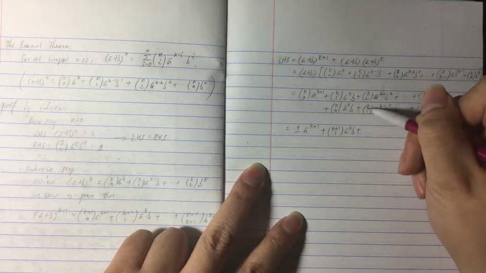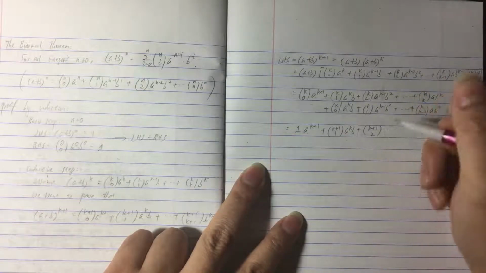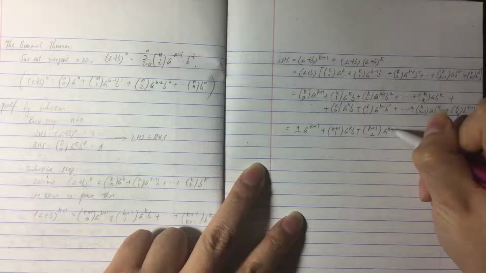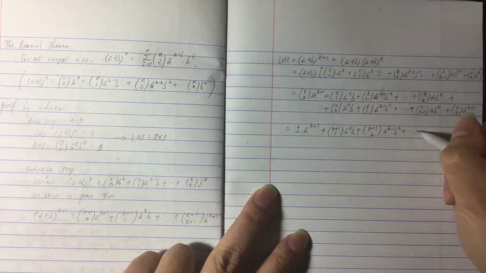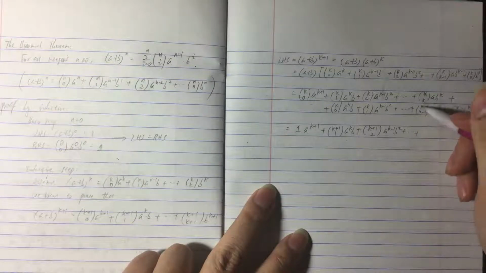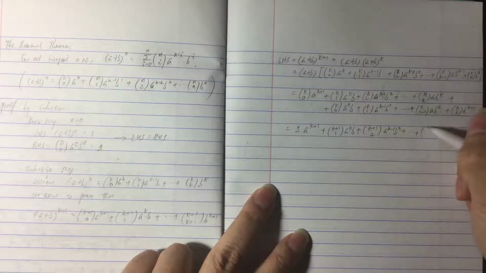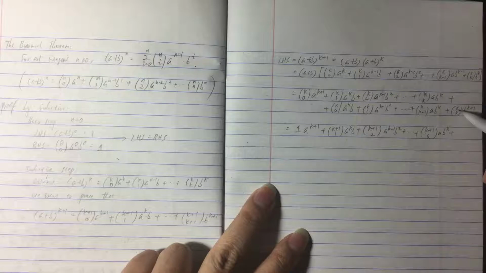K choose 2 plus k choose 1, that's k plus 1 choose 2, a to the power k minus 1 b squared. The second last term, k choose k plus k choose k minus 1, will be k plus 1 choose k, a b to the power k. Last term, k choose k is 1 times b to the power k plus 1.